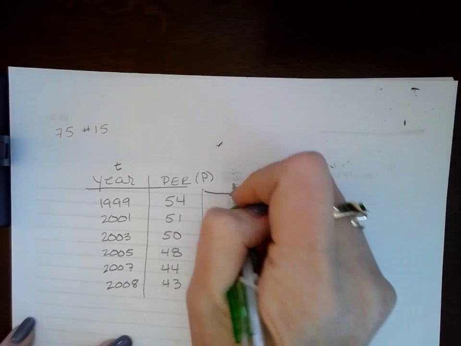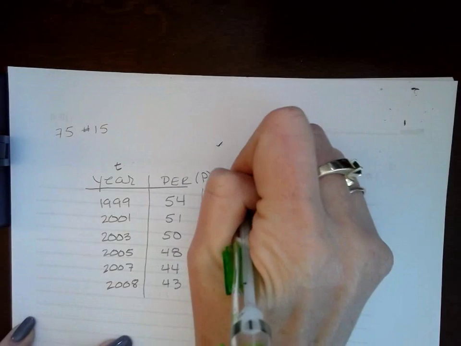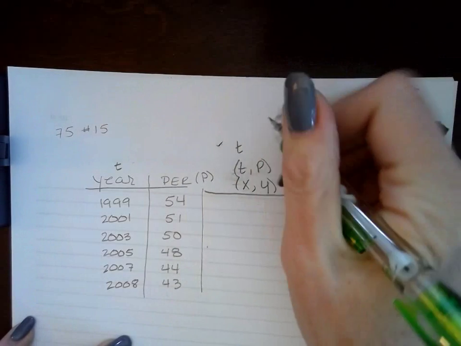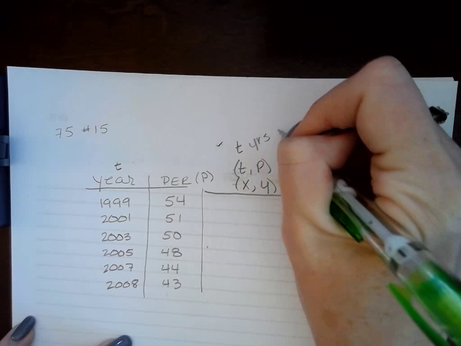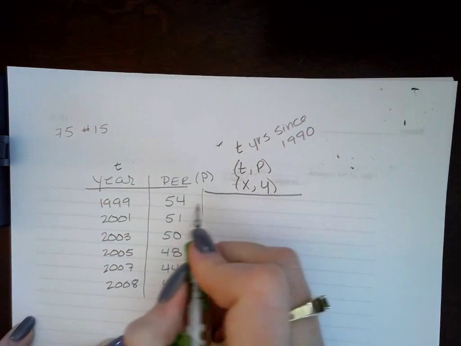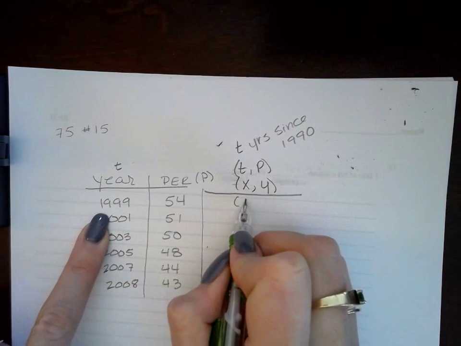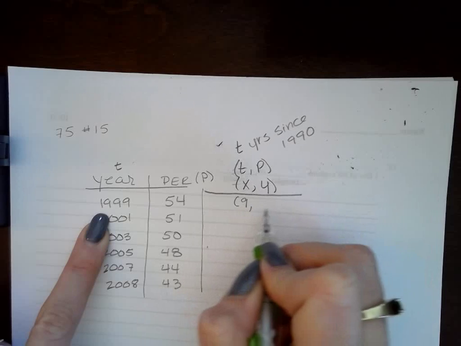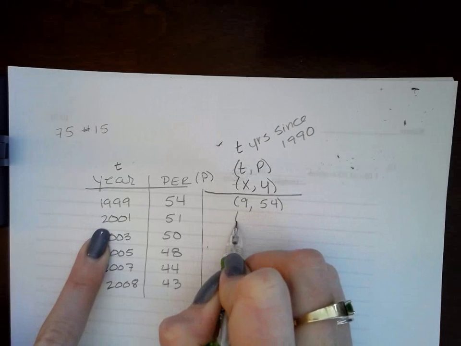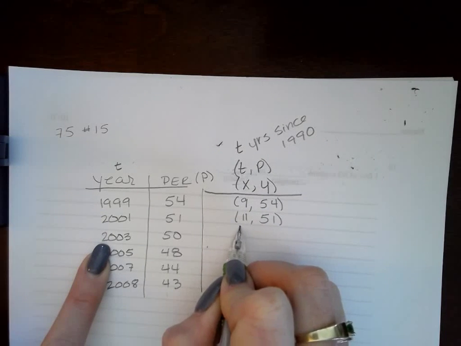So I'm going to make this as my ordered pair, x comma y. You could say t comma p, where t is years since 1990. So in 1999, we were 9 years away from 1990. So our ordered pair is 9, 54. And I can continue here.